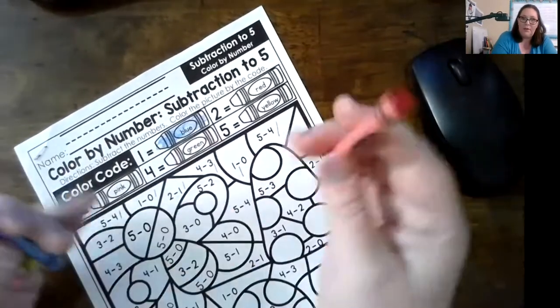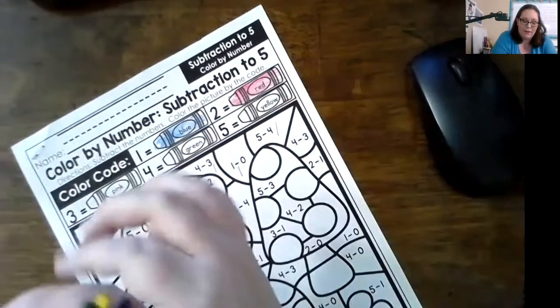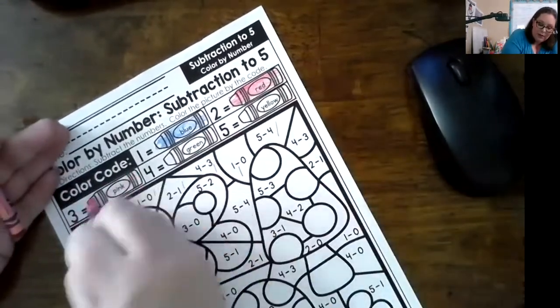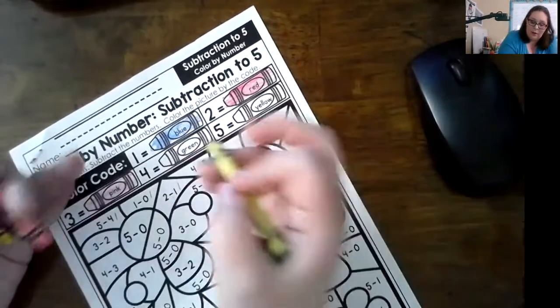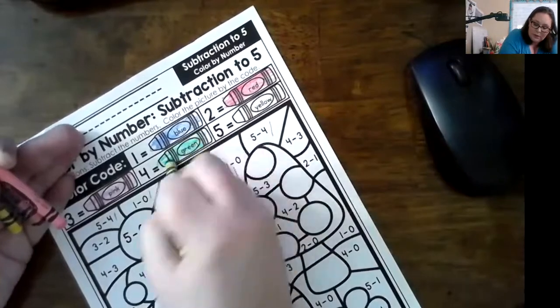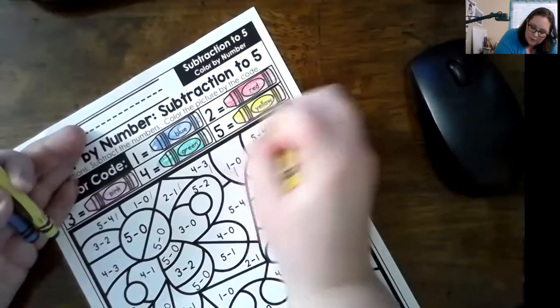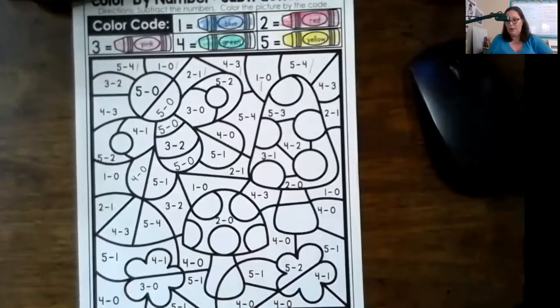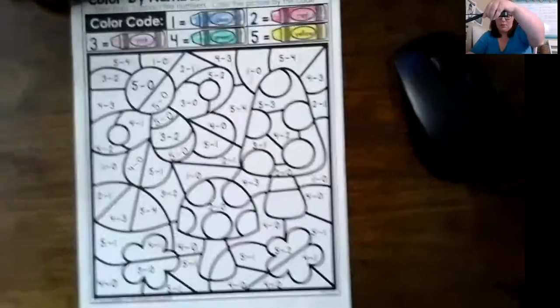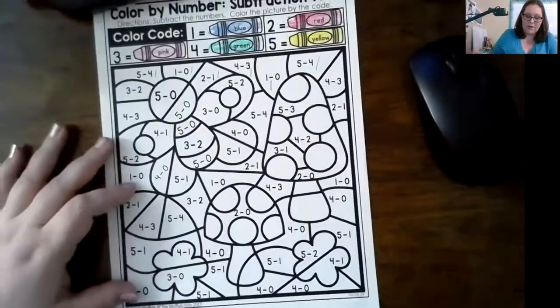If your answer is 2, you're going to color that section red. If your answer is 3, you'll color it pink. If your answer is 4, you will color it green. If your answer is 5, you will color it yellow. All right, so you will use whatever strategy you need to solve these.